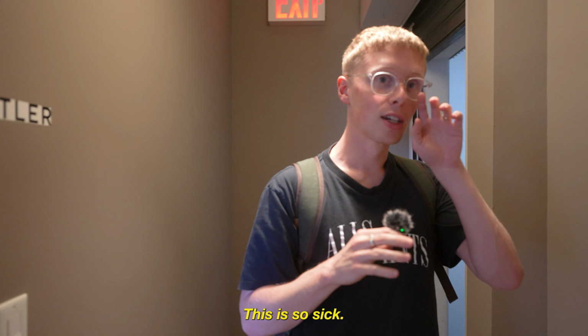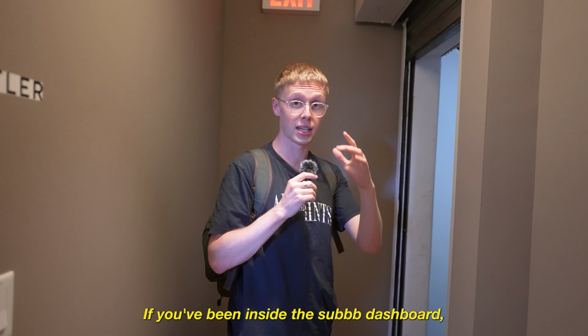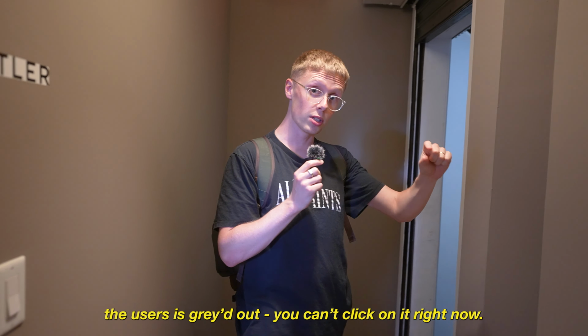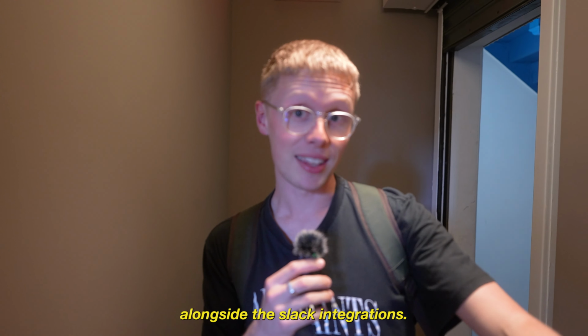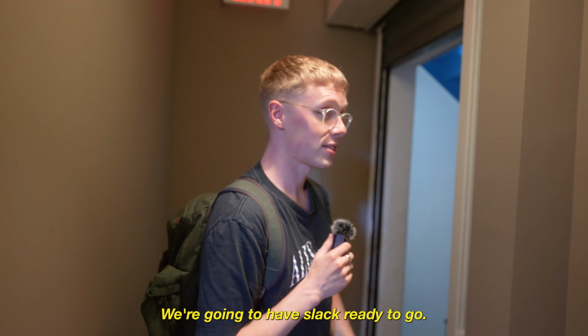This is so sick. Got this brand new tab on the dashboard. If you've been inside the sub dashboard, you would have seen that the users is grayed out. You can't click on it right now. You will be able to as of next week, alongside the Slack integration. So that's super sick. We're gonna have Slack ready to go.